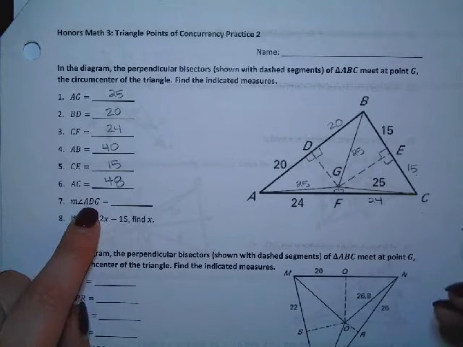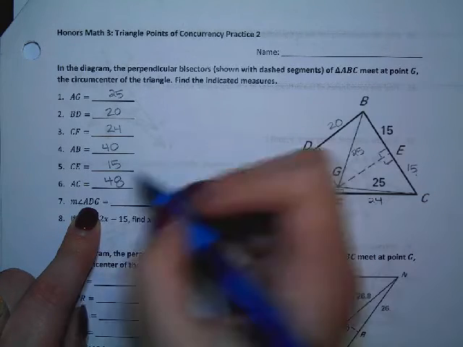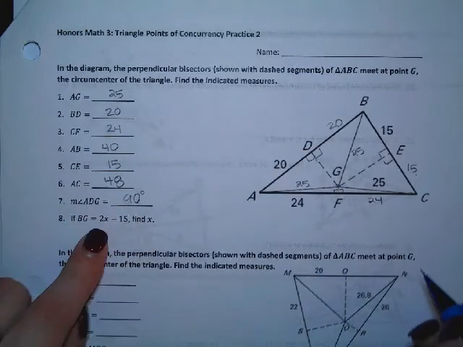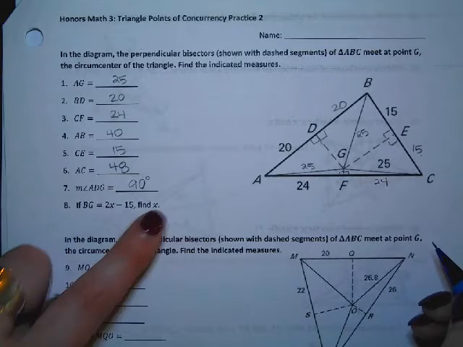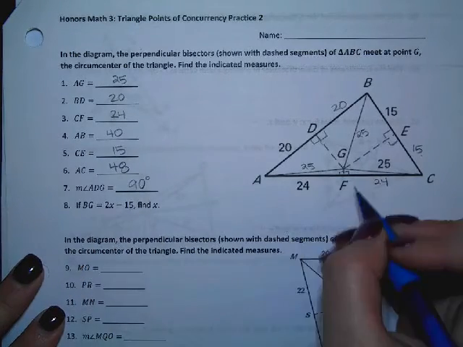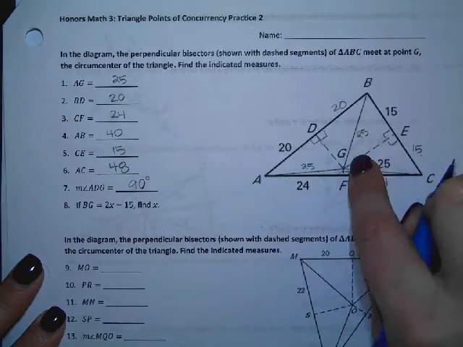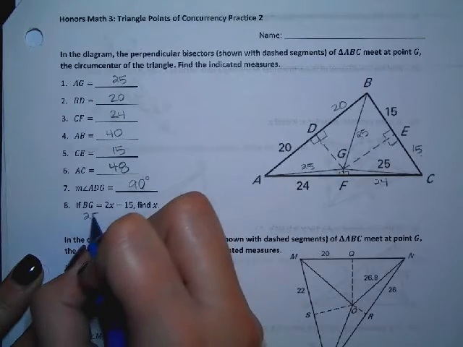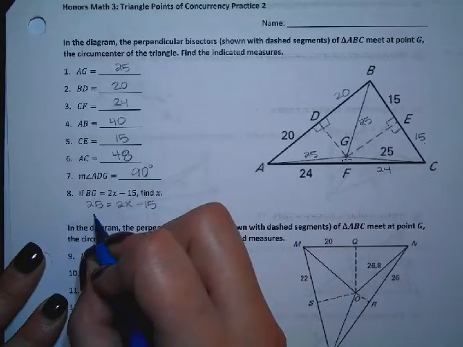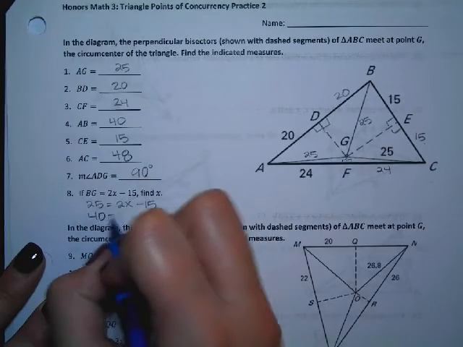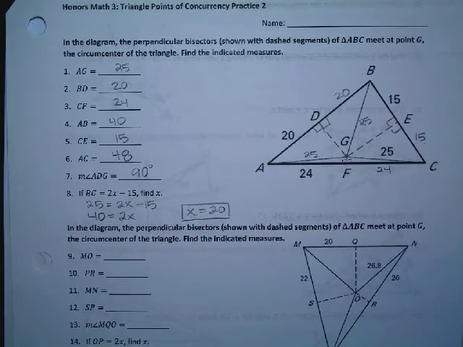The measure of A to D to G, so the angle from A to D to G, that's a 90-degree angle because it's perpendicular. Okay? If the length of BG equals the expression 2x minus 15, we have to solve for x. Okay, but not 30. BG is 25. So 25 equals 2x minus 15. Add the 15 to the other side, which gives you 40. 40 equals 2x. X equals 20. Okay?